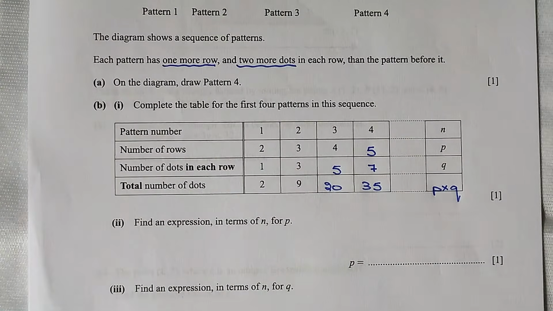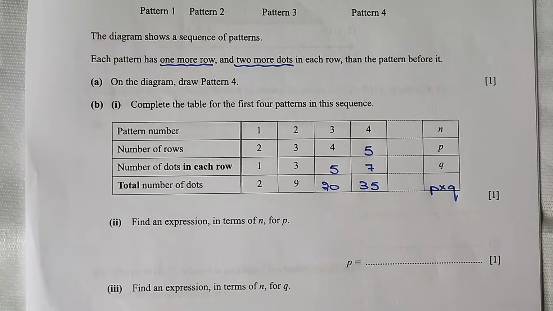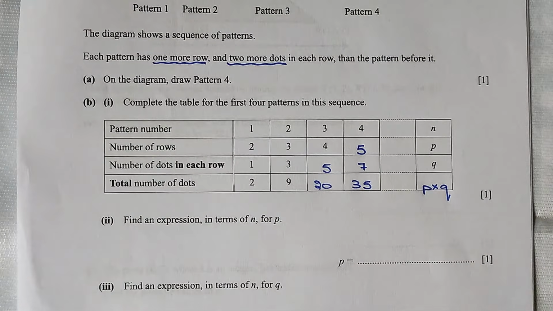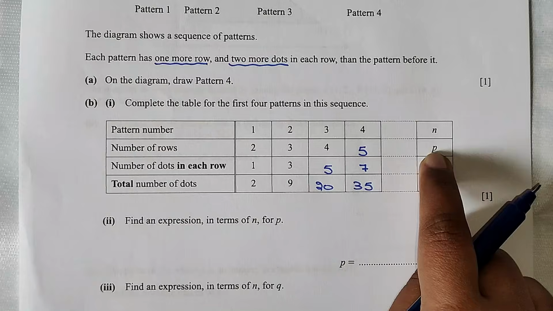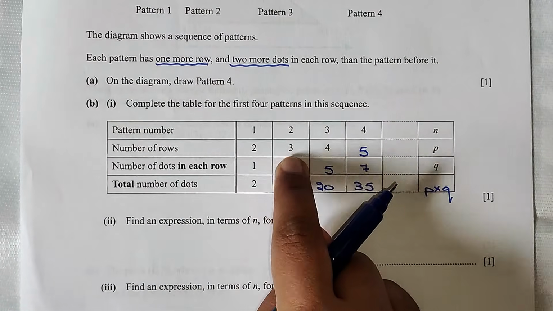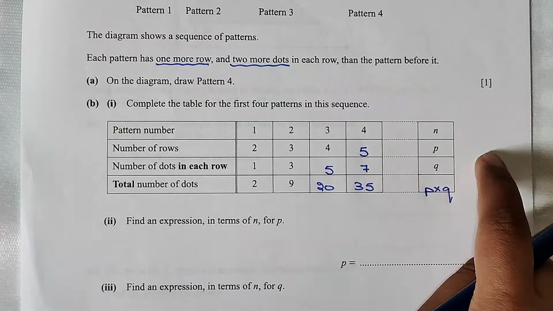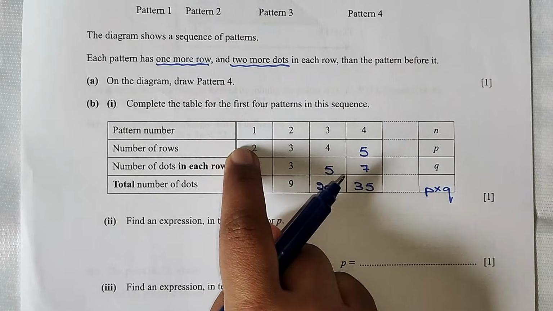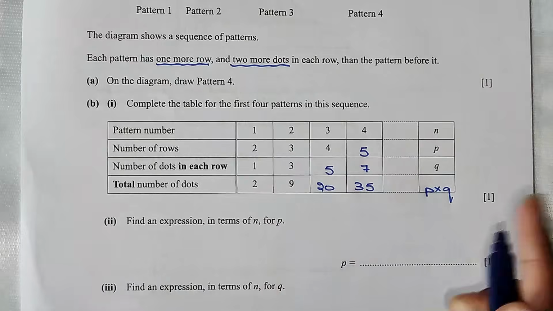Now for the second part, find an expression in terms of n for P. Okay, for this P, as you can see, P represents the number of rows. So the number of rows are 2, 3, 4, 5, and so on. So when the pattern is 1, it is 2. So it means it is n plus 1.